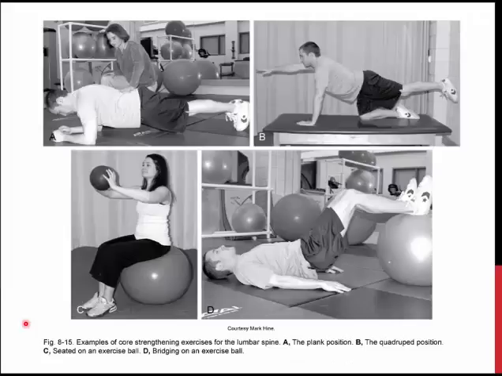Here we see examples of therapeutic exercise to strengthen the core or the trunk muscles. Up here we see the plank position. Here we see the quadruped position. Here we see seated on a ball exercise, and here we see bridging. These are all classic exercises used for trunk control.